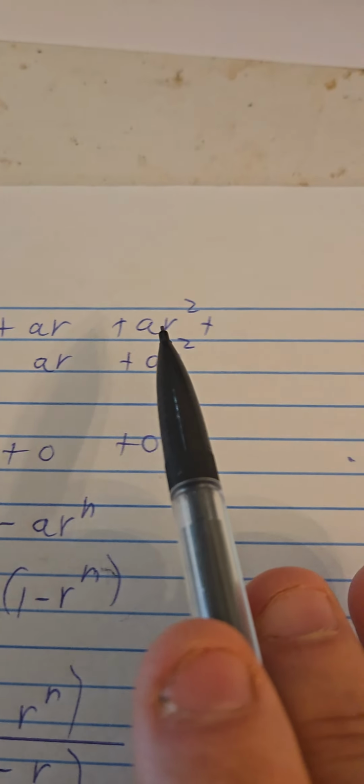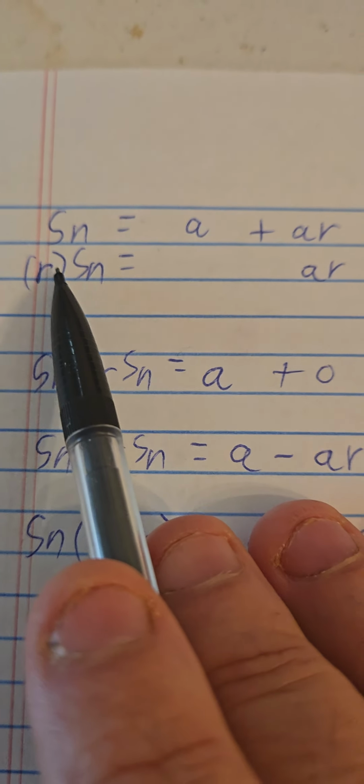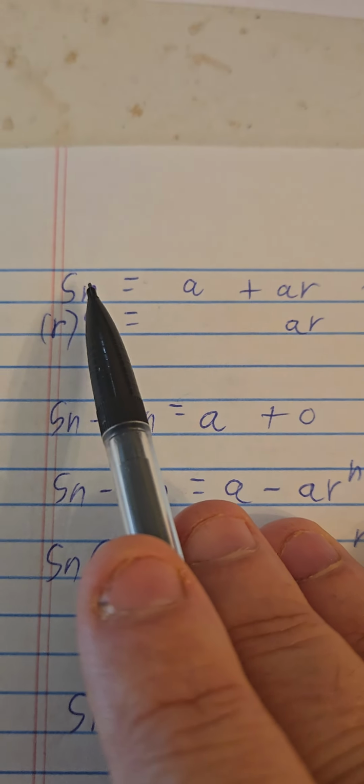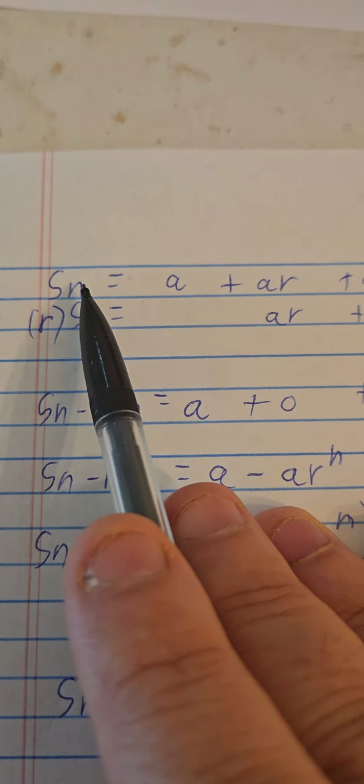Adding up the n terms is adding up a plus ar plus ar squared until ar to the n minus 1. I'm going to multiply this line by r for a reason. What I do to the left, I do to the right. I'm actually going to find a formula.